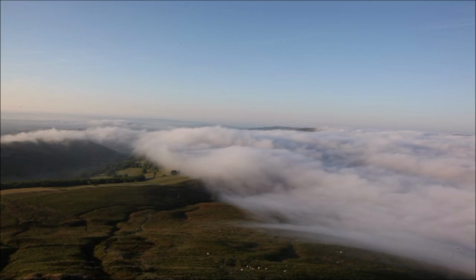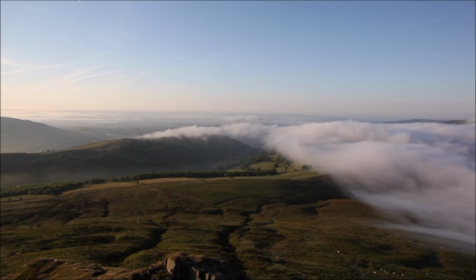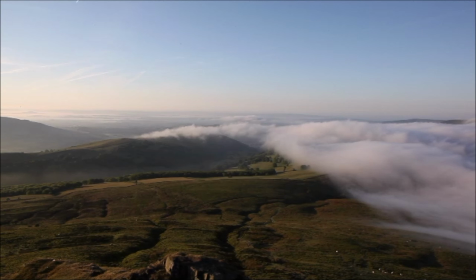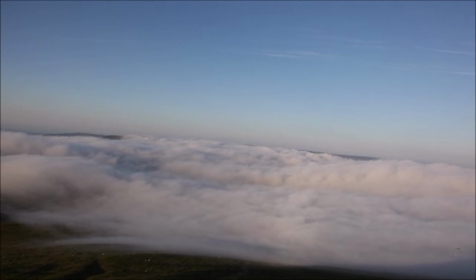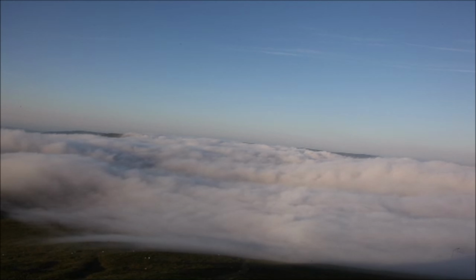But as you can see to the left, where the sun is, it's burning off all the cloud. So the sun's so bright, it's just all the water's just evaporating. Whereas if you look to the right, it's just so dense. It's like its own little cloud system.